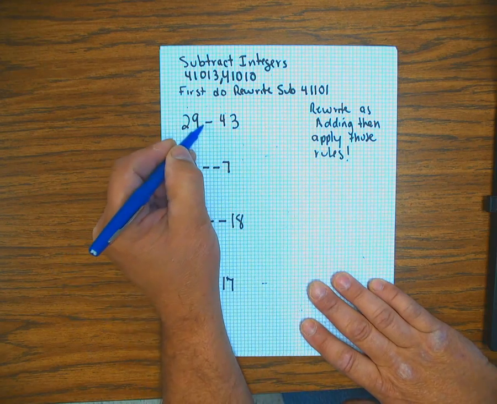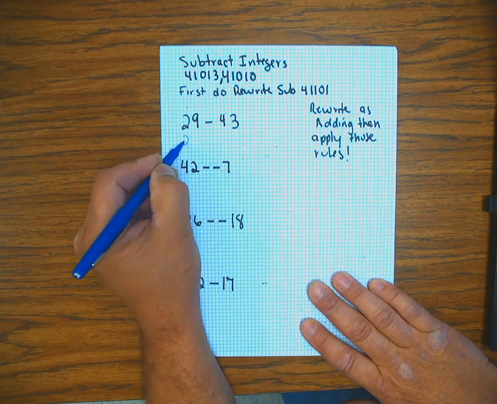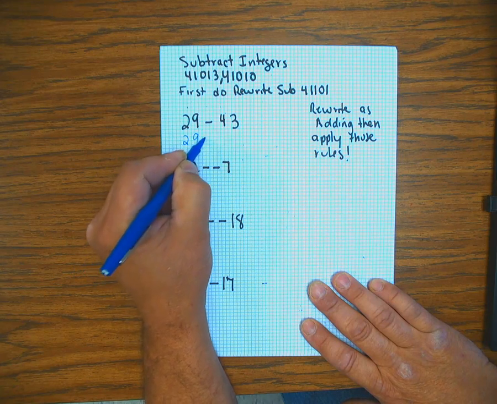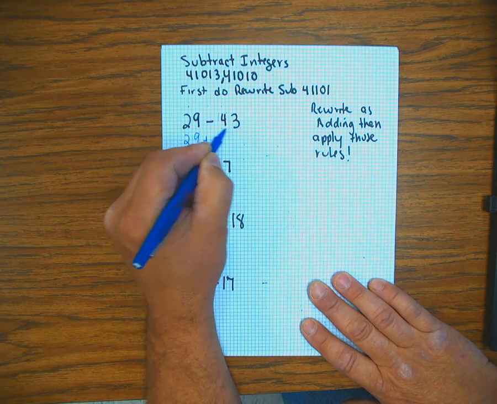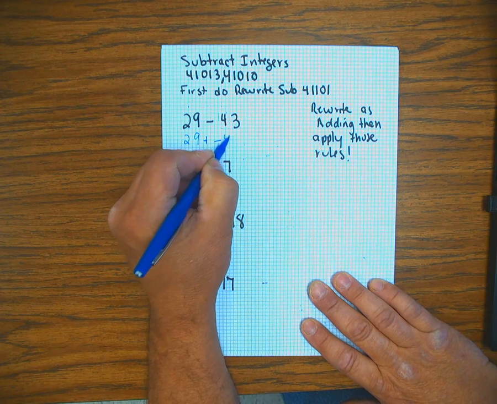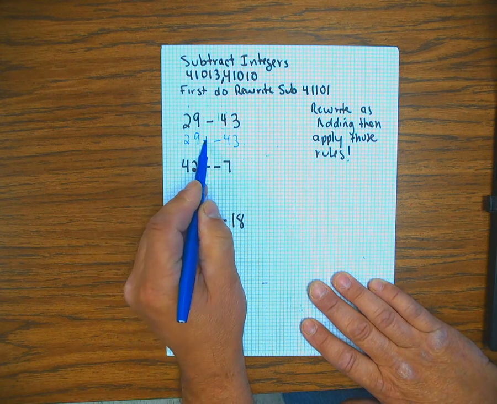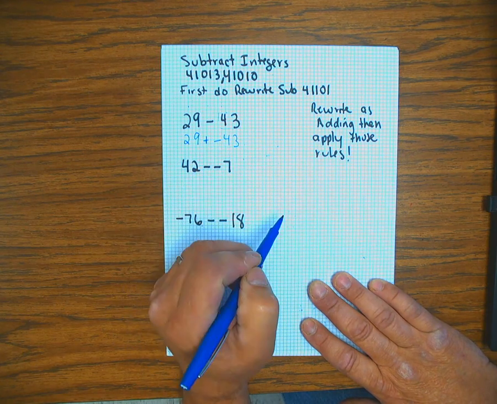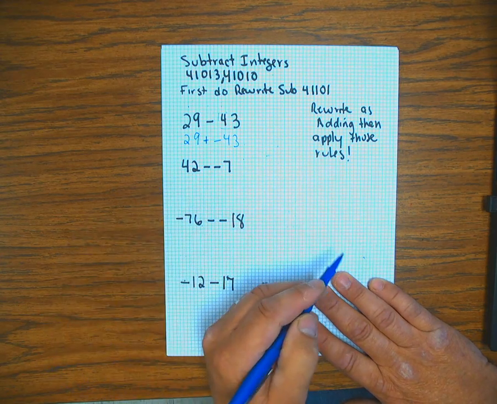So I notice that this is subtracting. So I can rewrite this as 29, I rewrite this as plus. The opposite of 43 is negative 43. So now I have an addition problem, 29 plus negative 43. And I go back to my addition rules.